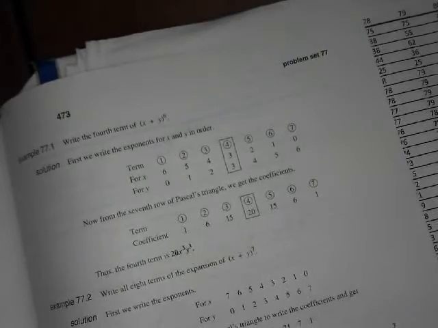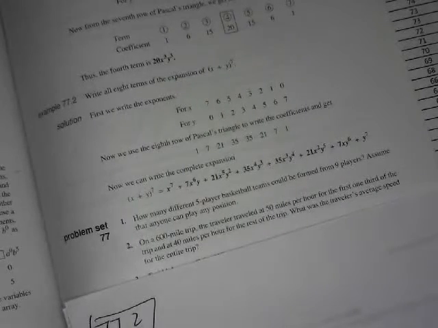This is Pre-Calc Lesson 77, number 2, and the problem reads: on a 600-mile trip, the traveler traveled at 50 miles per hour for the first one-third of the trip, and at 40 miles per hour for the rest of the trip. What was the traveler's average speed for the entire trip?